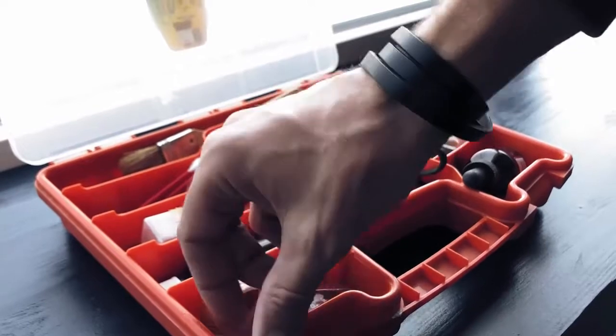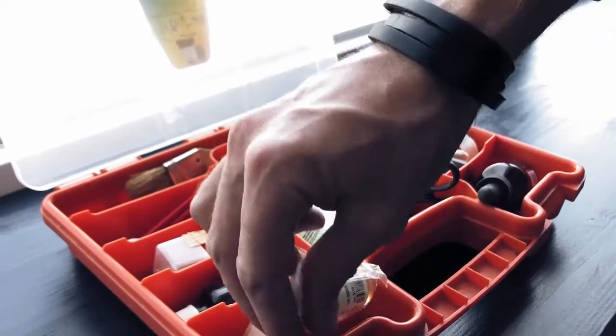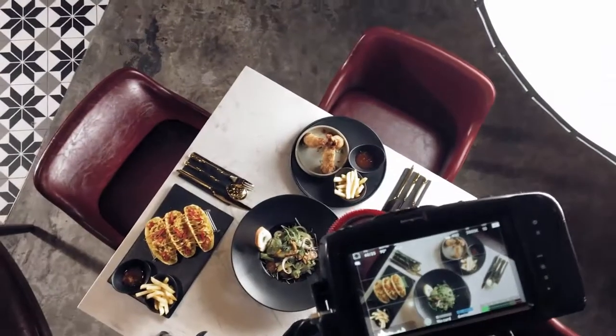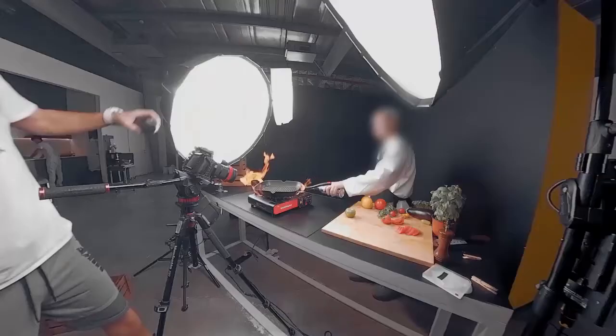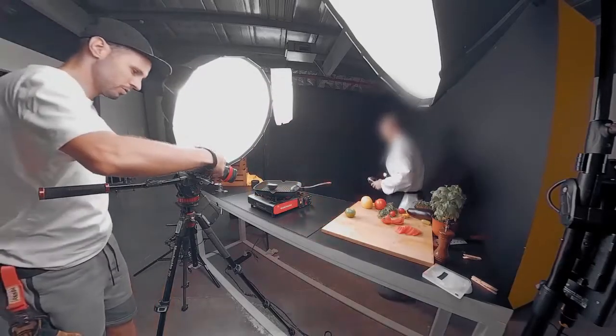In general, I have already accumulated a couple of boxes with props for food photography in which there are many different necessary things, starting from serving plates to a gas burner for preparing hot dishes. All of this is upgraded and increases over time.